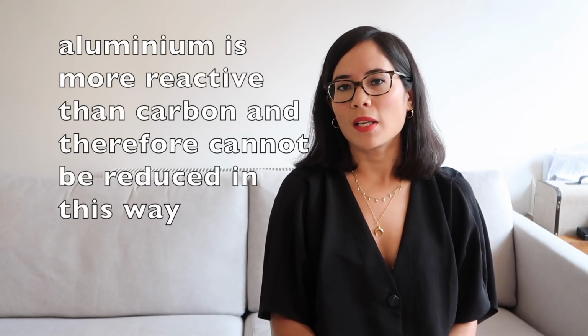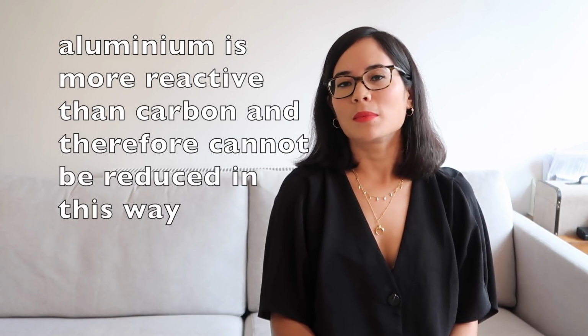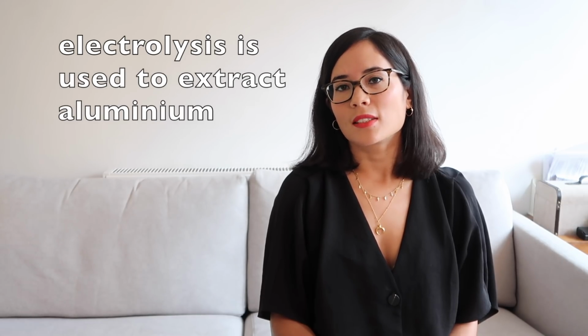You can't use the blast furnace in order to obtain the aluminium, because aluminium is more reactive than carbon. So if you try and burn them together, nothing happens. So this is where electrolysis comes in, and we use aluminium oxide, we electrolyse it, and we therefore have to use huge amounts of electricity, and that's why it's a far more expensive process compared with iron's blast furnace.